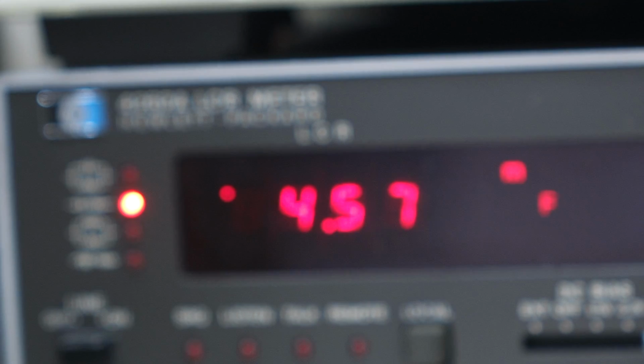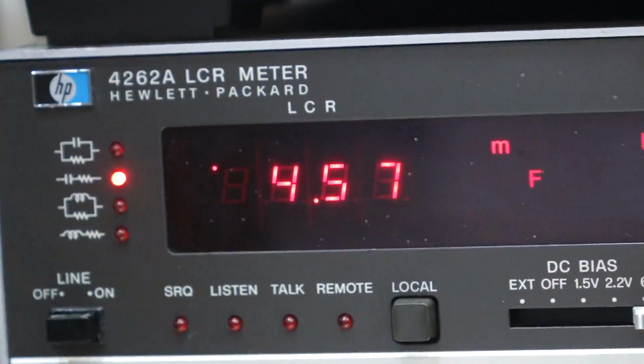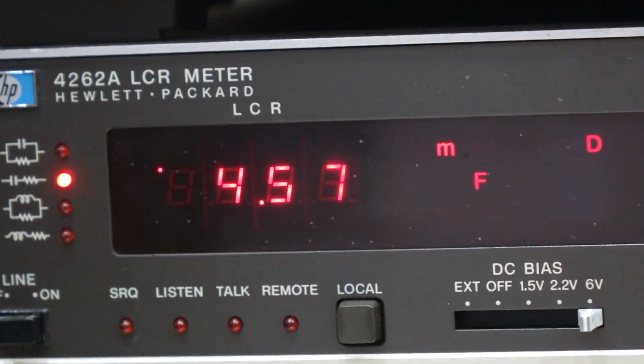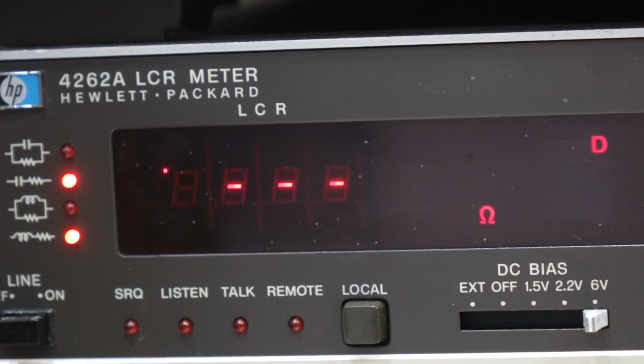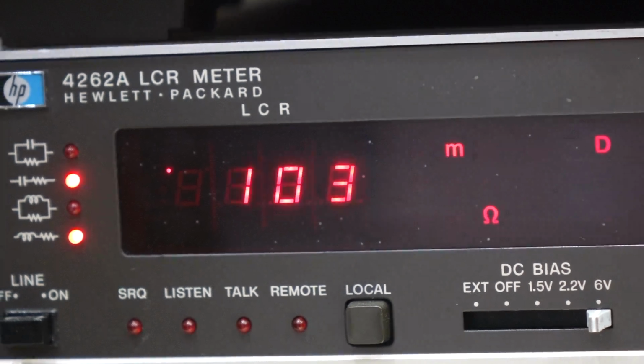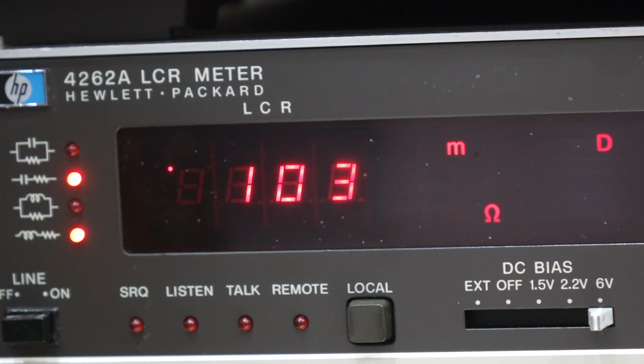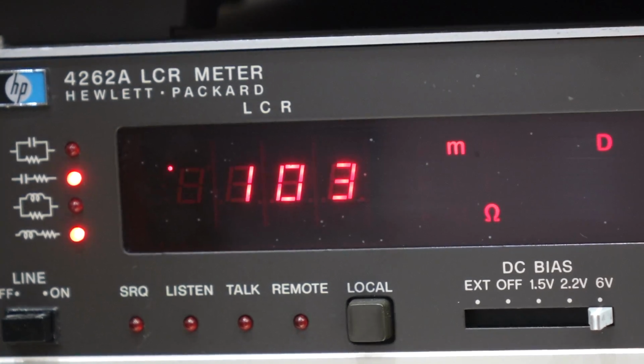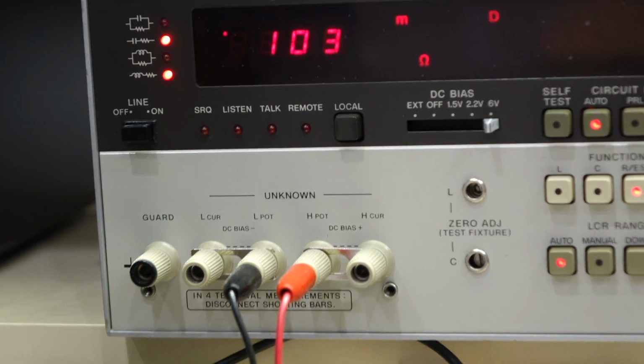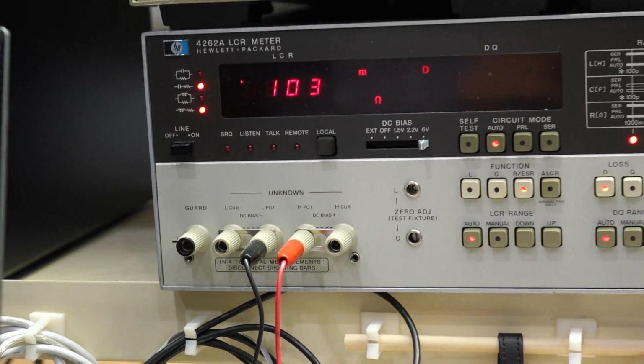Okay, here's our bad looking capacitors. 4700 microfarads. And guess what? That's what it is. ESR 103 milliohms. Now, could it be still shorted?